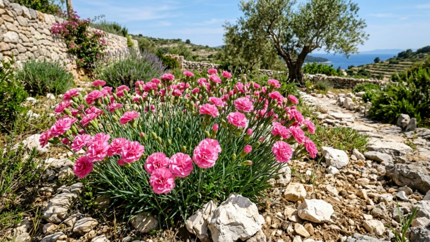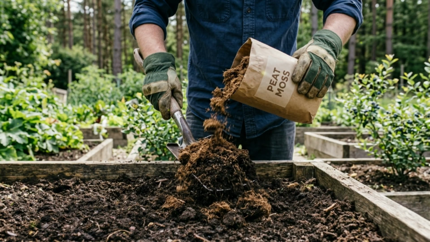A viewer recently pointed out, and they were absolutely right, that not enough gardeners talk about acid-loving versus alkaline-loving plants. In the United States, we have incredibly varied soil. Someone in Maine has naturally acidic soil, someone in Arizona has alkaline soil, and if you try to grow an azalea, which loves acid, in Arizona soil, it will fail. Not because you're a bad gardener, but because the plant is literally unable to access nutrients in the wrong pH.